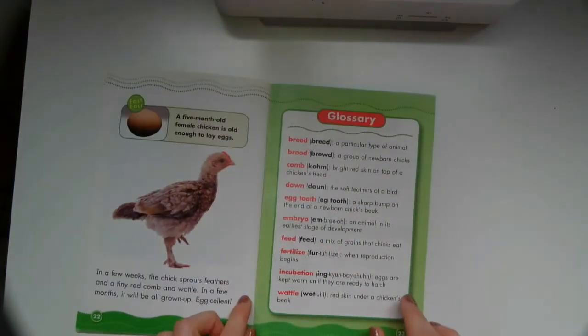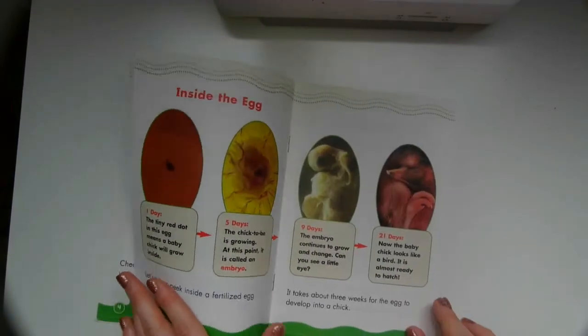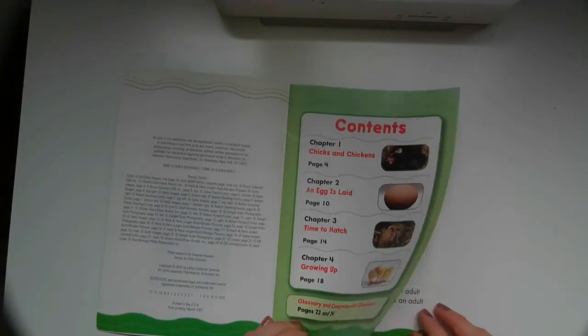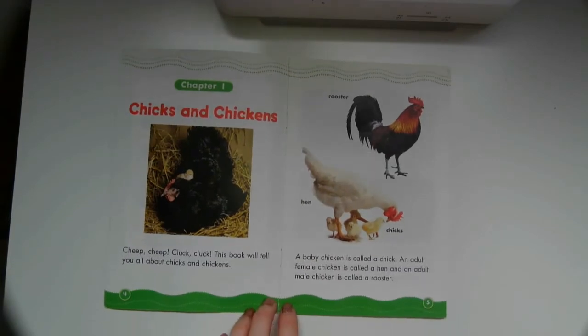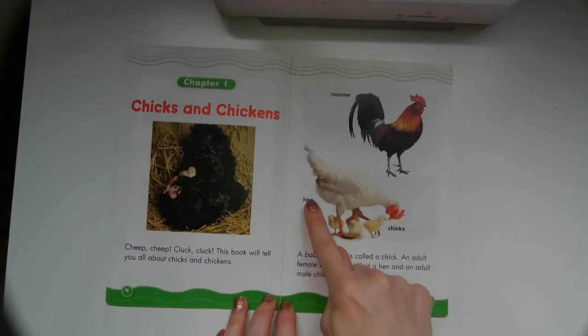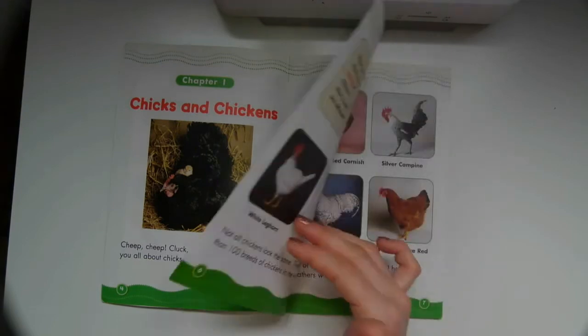You might also find in some books that there are maps or other diagrams or other kinds of information like graphs that might tell you more. So let's go ahead and read some of this book. Chapter 1, Chicks and Chickens. Cheep, cheep, cluck, cluck. This book will tell you all about chicks and chickens. This is a rooster, a hen, and chicks. A baby chicken is called a chick. An adult female chicken is called a hen, and an adult male chicken is called a rooster.